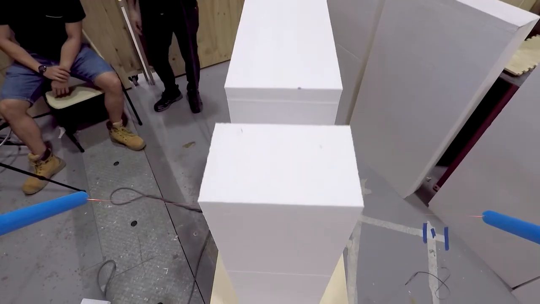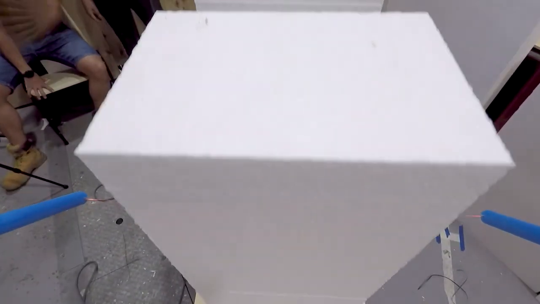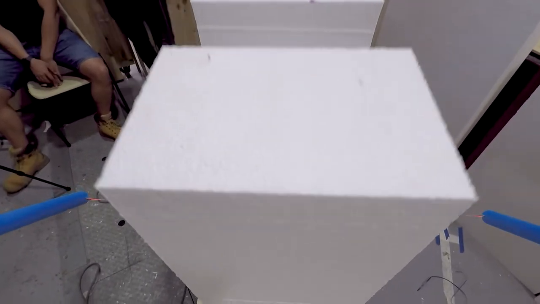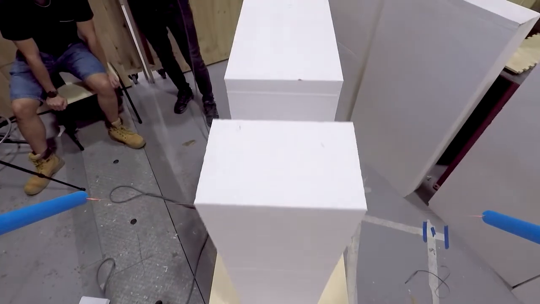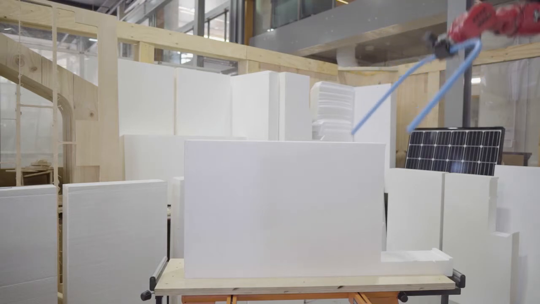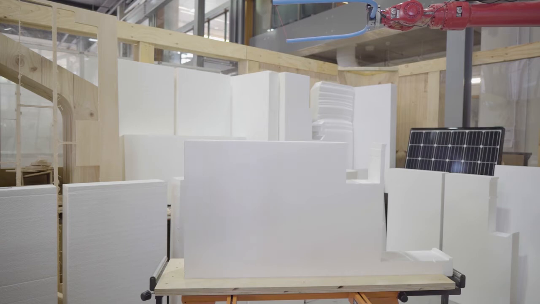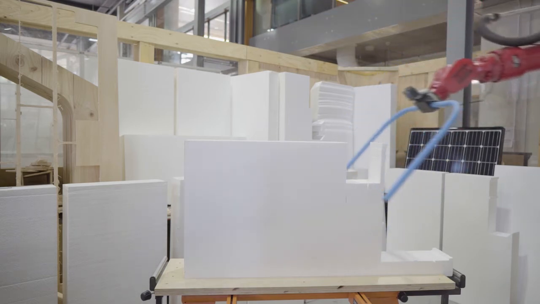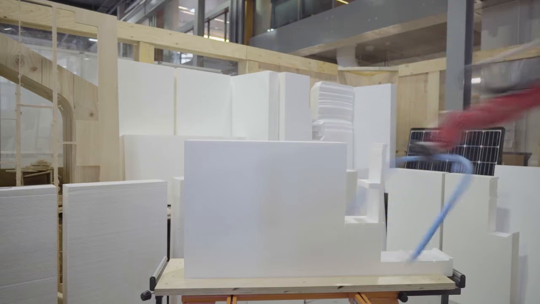After that, there is a component in Grasshopper that communicates with the robot itself by defining the midpoint of these blocks and aligning the end effector of the robot, which is a hot wire cutter, to certain target points. Then the robot follows these target points to cut the curves in the styrofoam material.